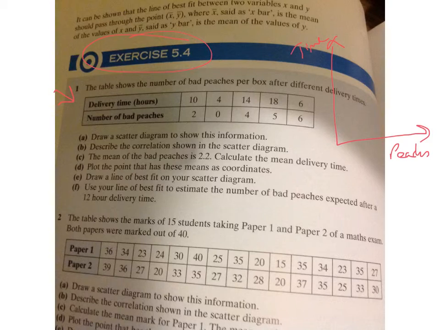Peaches is going to go up to 6, so that's quite easy. 1, 2, 3 to set up that axis. Delivery time is going to go up to a maximum of 18, so make sure you're careful with your axes. Maybe go up in 2, 4, 6 all the way up to 18, but be really careful when drawing that axis.